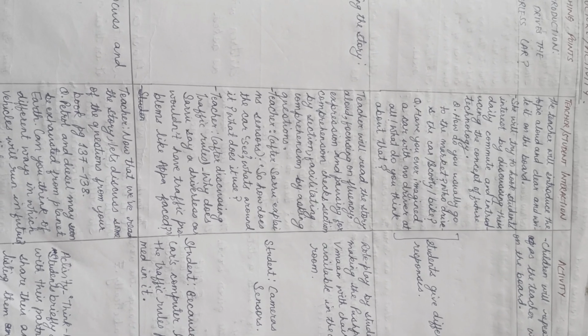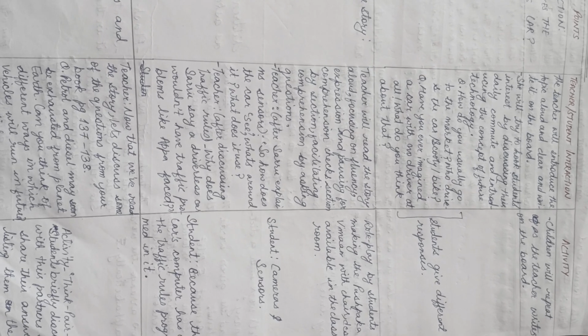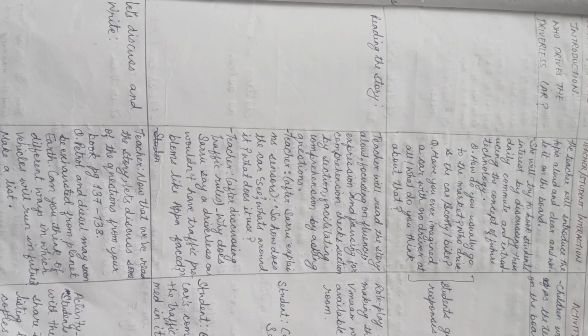She will try to hook students' interest by discussing their daily commute and introducing the concept of future technology. How do you usually go to the market? Who drives the car, scooty, or bike? Have you ever imagined a car with no driver at all? What do you think about that? Students give different responses.